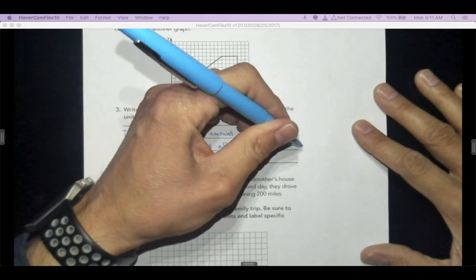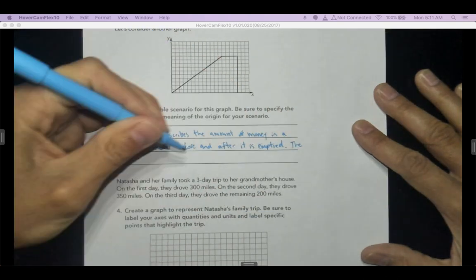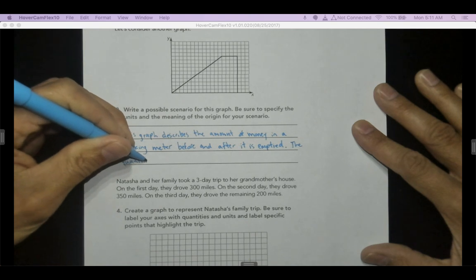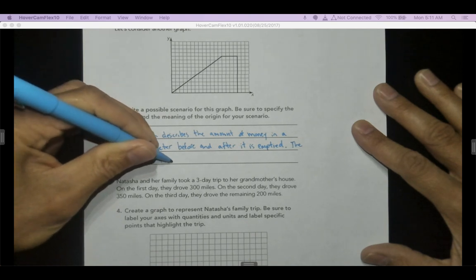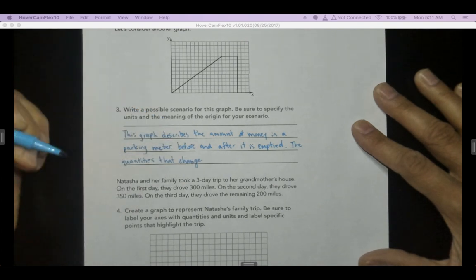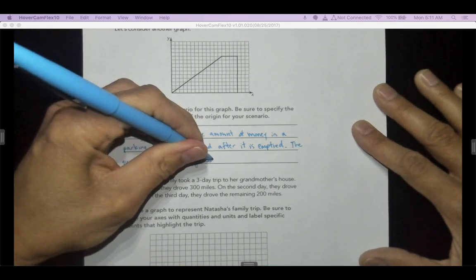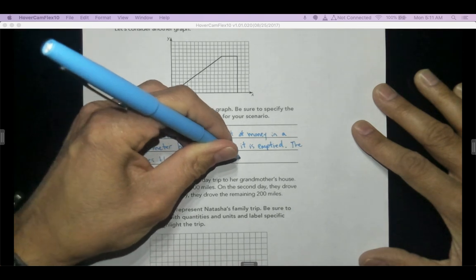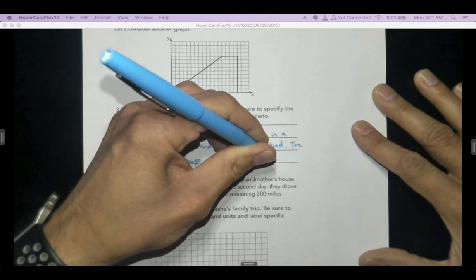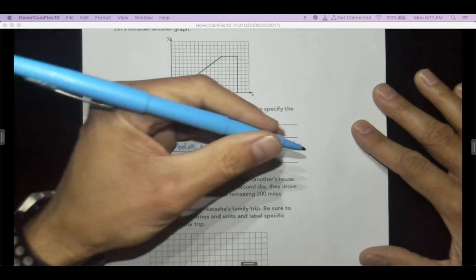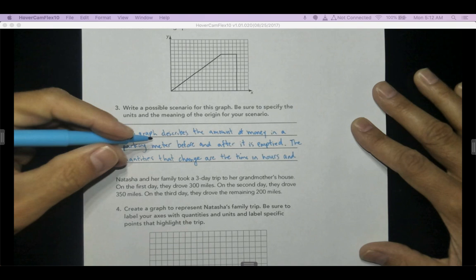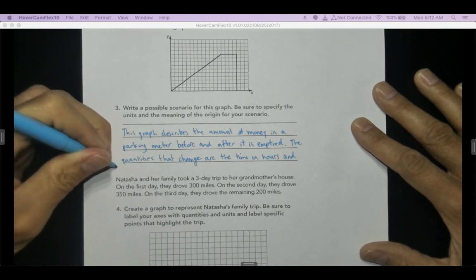The quantities that change are the time in hours and the amount of money.